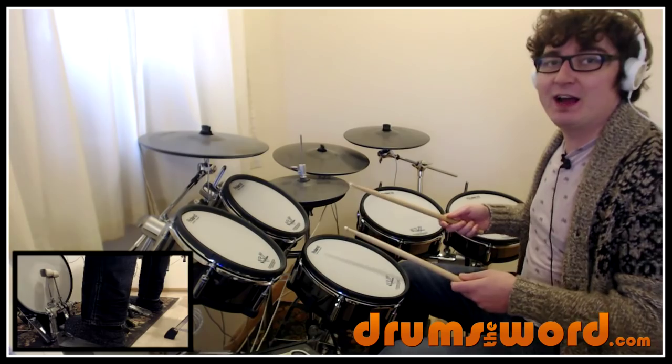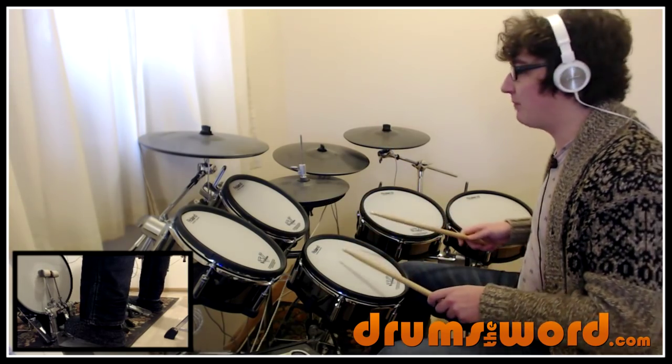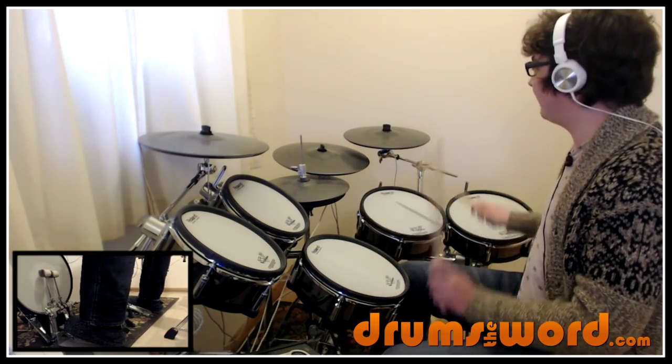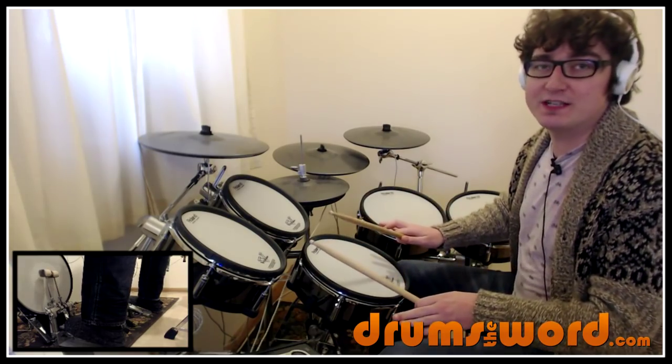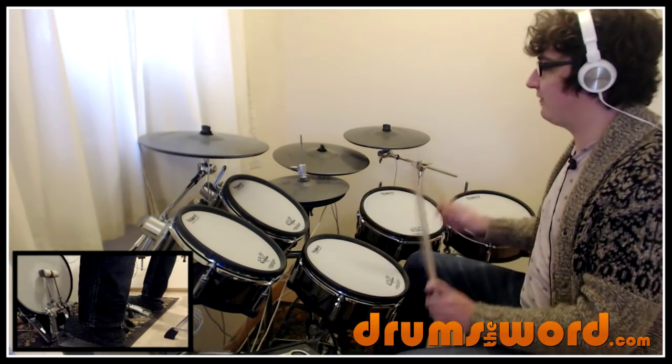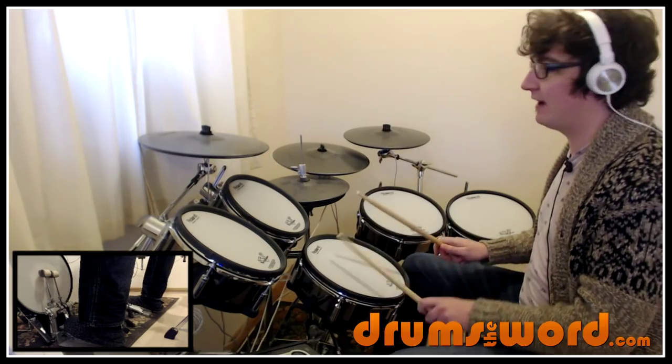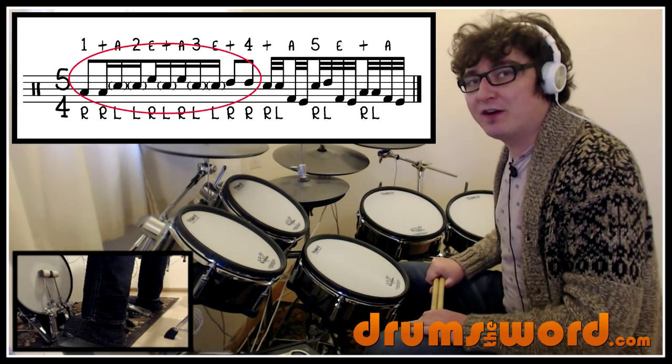So this is the sticking I want you to get used to, because this is the first half of the drum fill. Right, left, right, left, left, right, left, right, left, left. Just playing on different drums so you can hear the difference. Right, left, right, left, left, right, left, right, left, left. And that's kind of what he's playing for the first part.